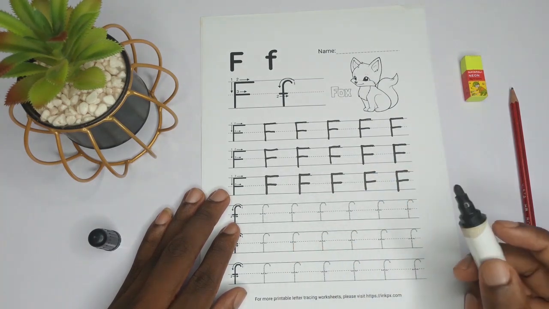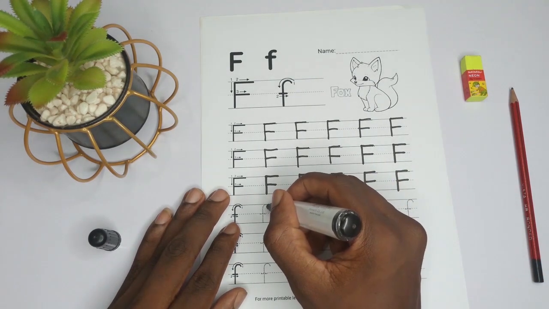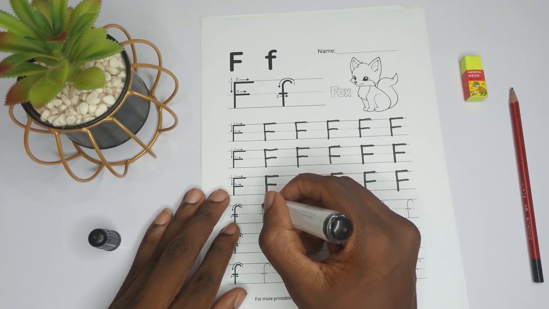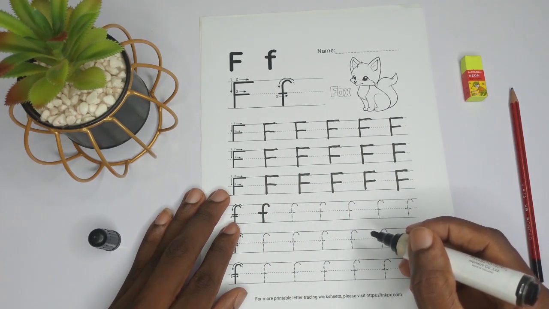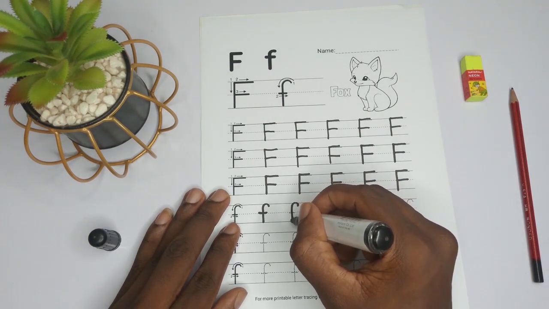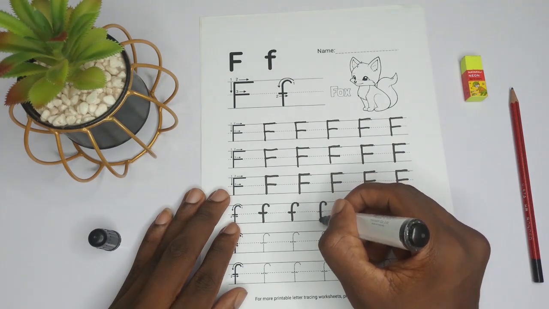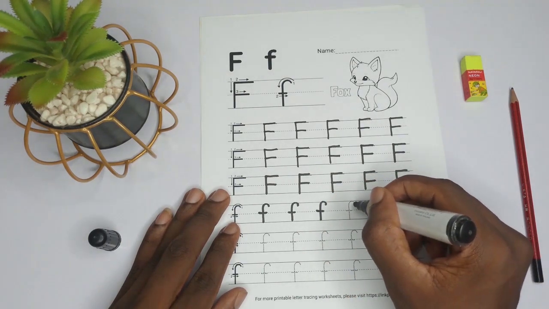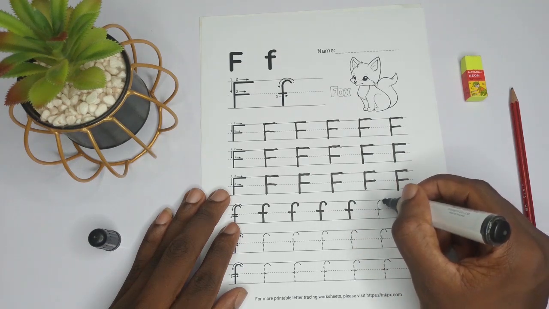Now let's look at how to write small letter F. So we follow the dotted lines, go for a curve and come down, and then we connect here. So we do the exact same thing again. Top, bottom, then we connect. We curve a little, we come down, we connect, and then we do it again. Very good.